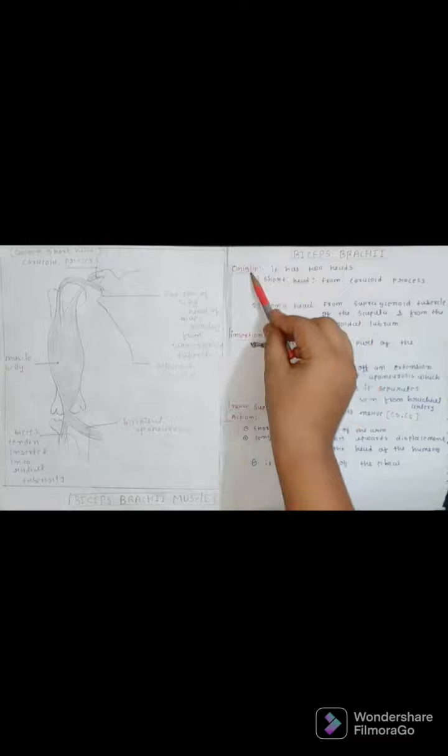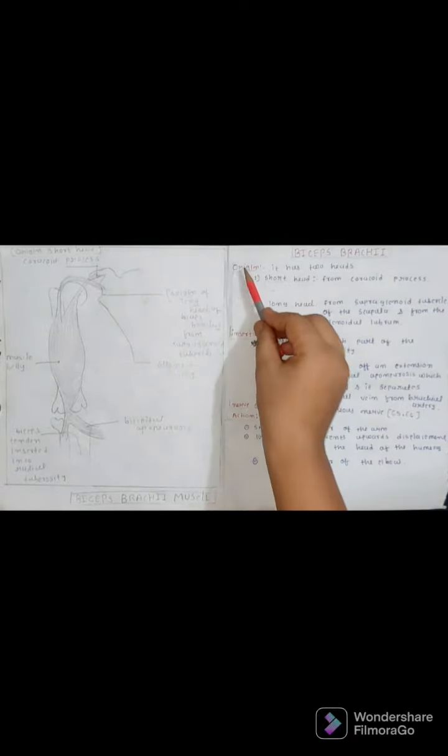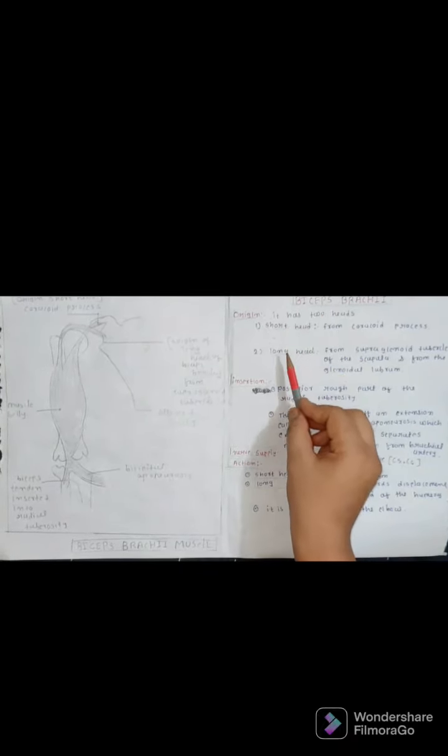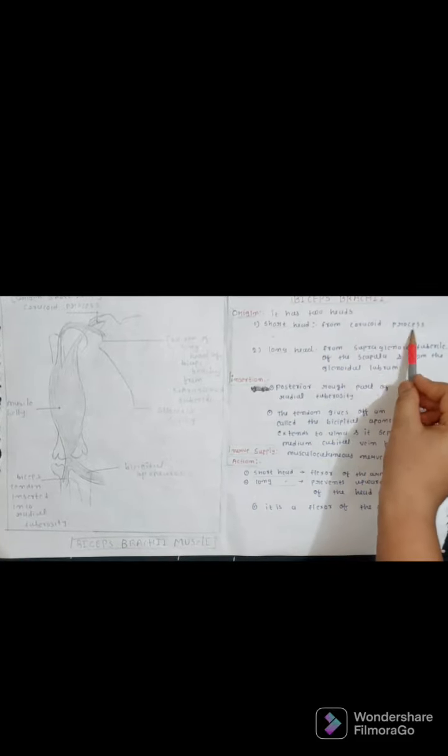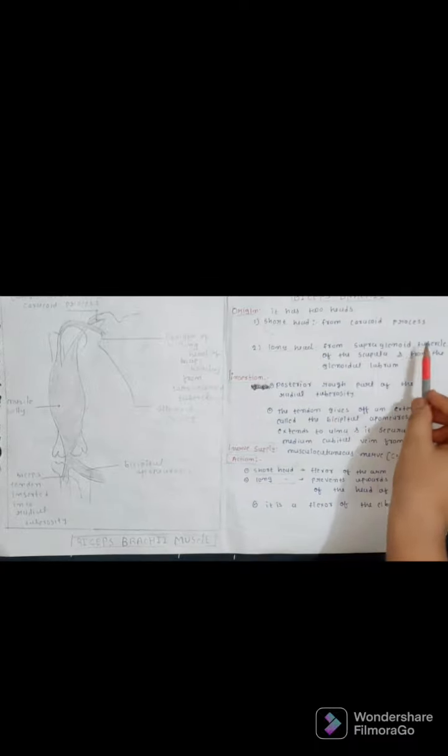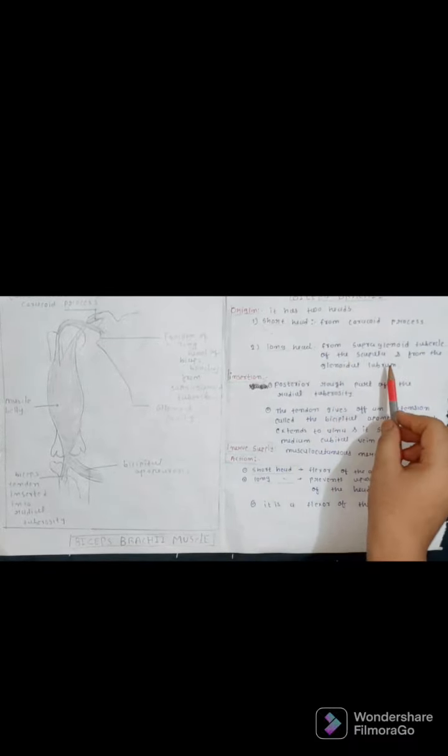Biceps brachii muscle: origin, insertion, nerve supply and action. Origin: it has two heads, the long head and the short head. The short head originates from the coracoid process, and the long head from the supraglenoid tubercle of the scapula and the glenoid labrum.